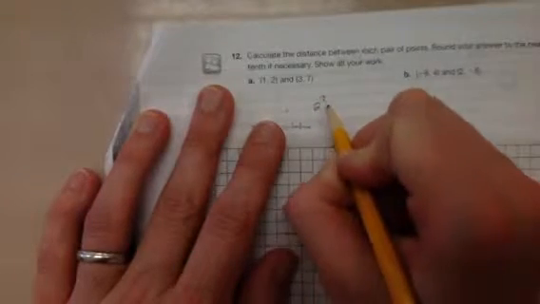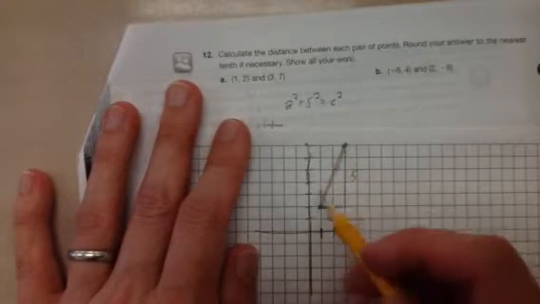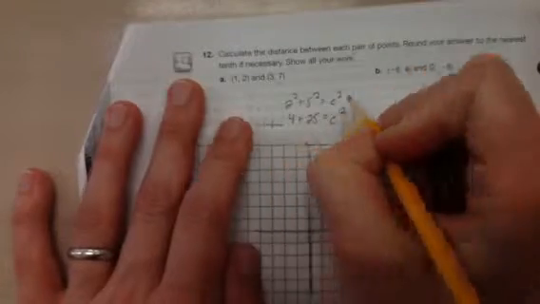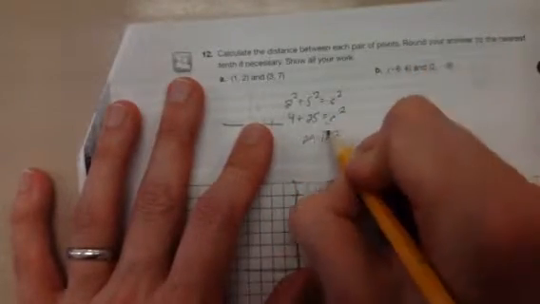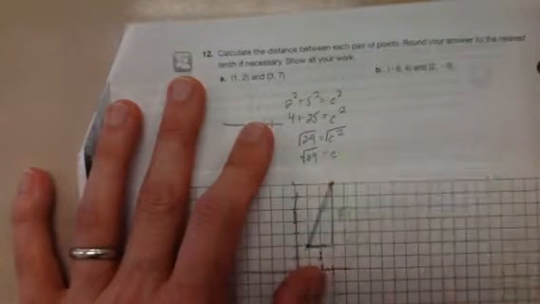So I just need to use the Pythagorean theorem. 2 squared plus 5 squared equals c squared. We don't know how long this is, and that's what we want to know. So that's 4 plus 25 equals c squared. So 29 equals c squared, and then if you take the square root of both sides, c equals the square root of 29. And it says round your answer to the nearest tenth if necessary.